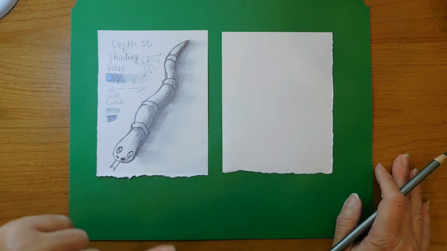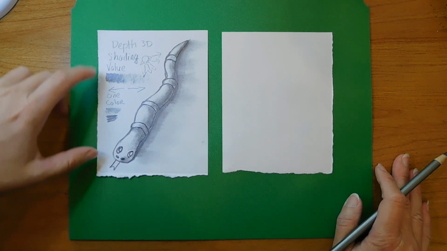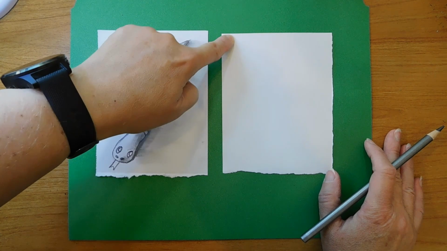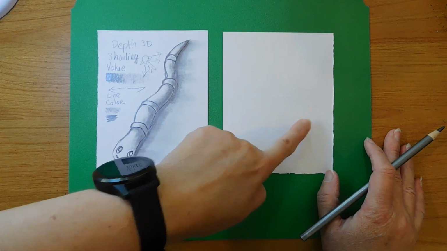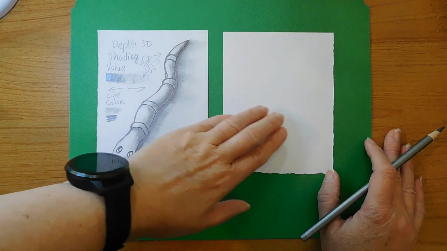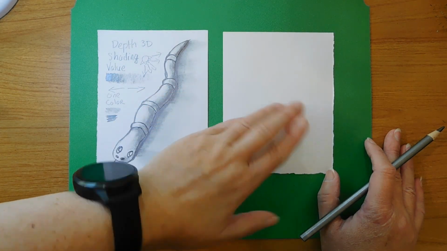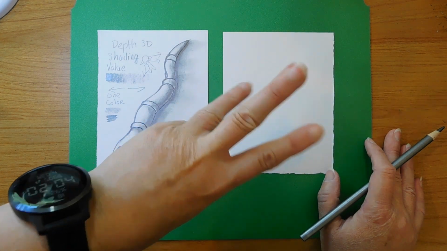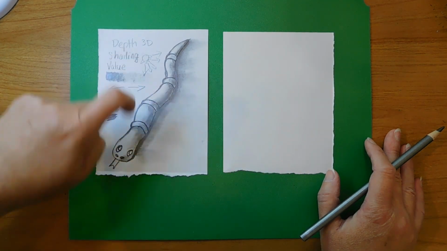Okay, so with that knowledge, we're going to get into drawing this slithering snake. So it has a roundness factor to it. It has depth. So the sheet of paper is two-dimensional. It has height and it has length. But once we start to add some shading in there, it's going to give our snake some roundness, which is the third dimension, which is depth.